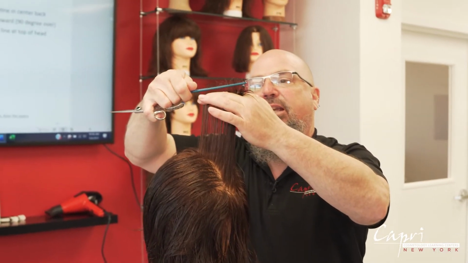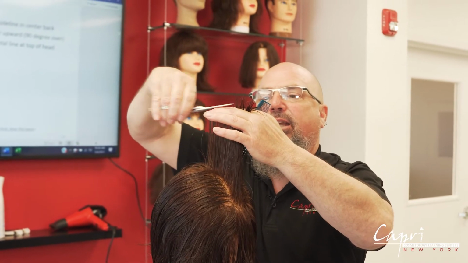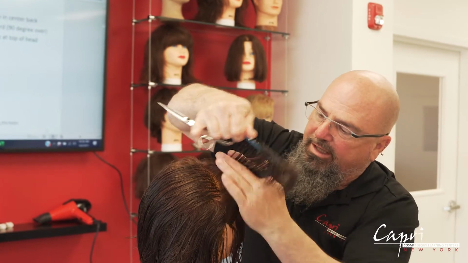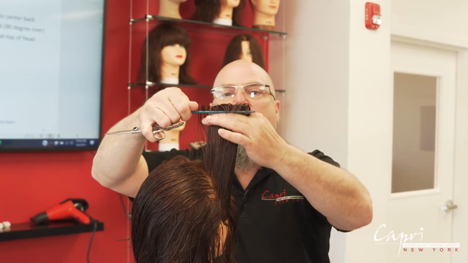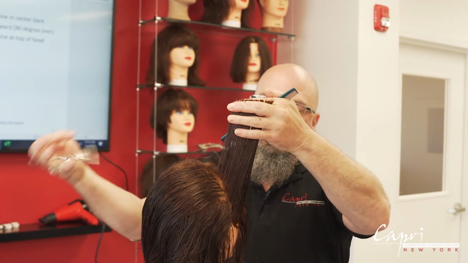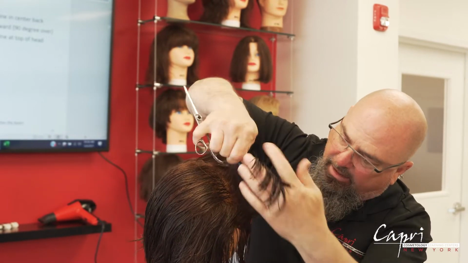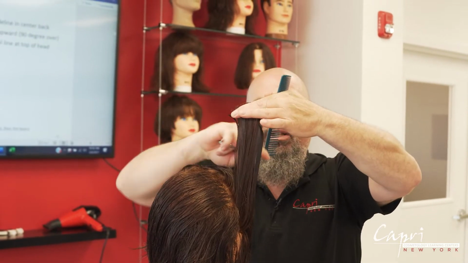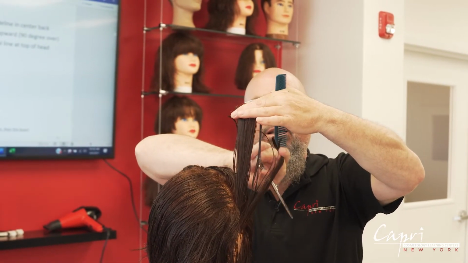Again, following the same process, looking for that guide, taking it off. Bring that hair up. There's the guide. Just make sure that the hair that's at the perimeter is not reaching your guideline. You could see that very clearly. This is the hair that's not reaching.